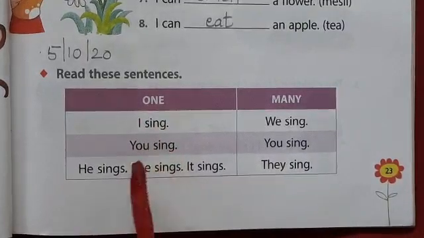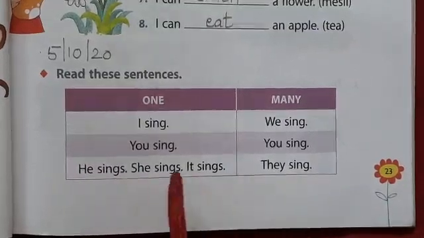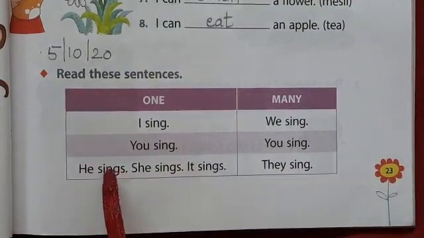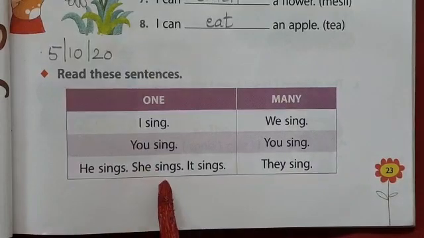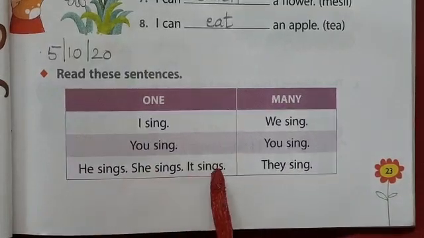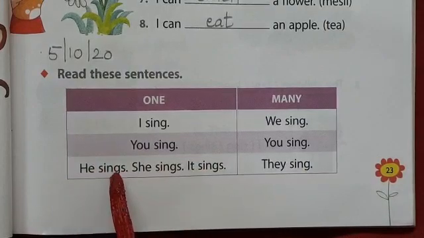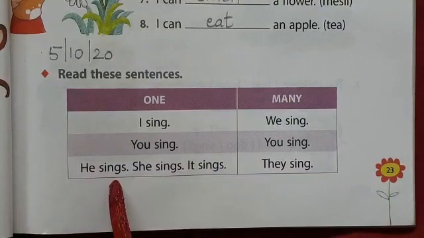But when I am talking about he or she or it, I will use the form sings. He sings. She sings. It sings. He sings beautifully. Yes? So we use he sings.